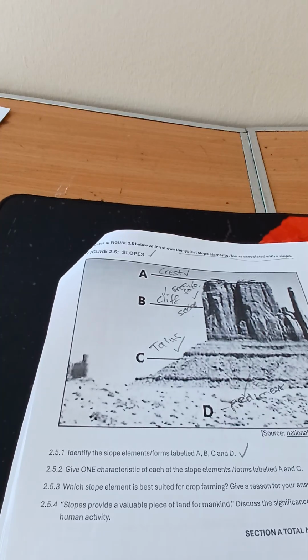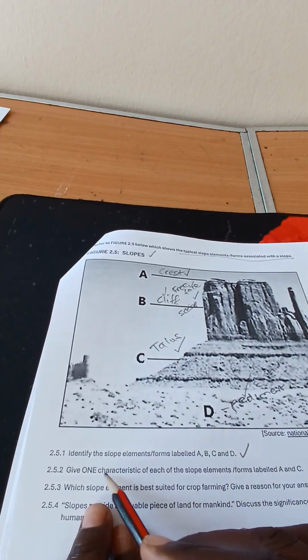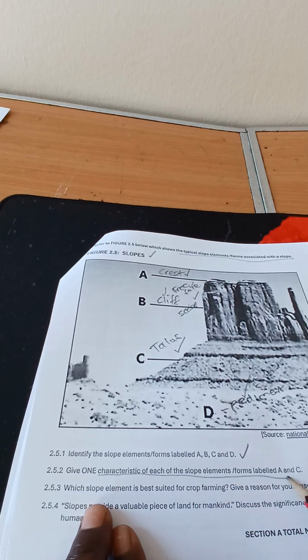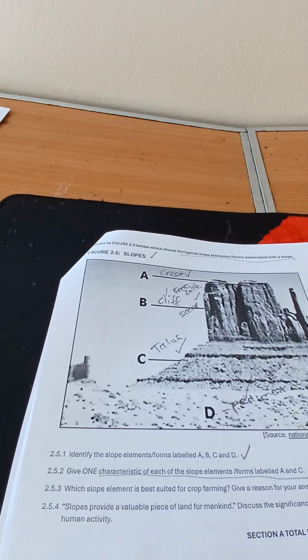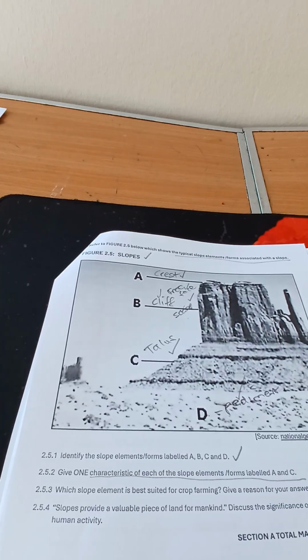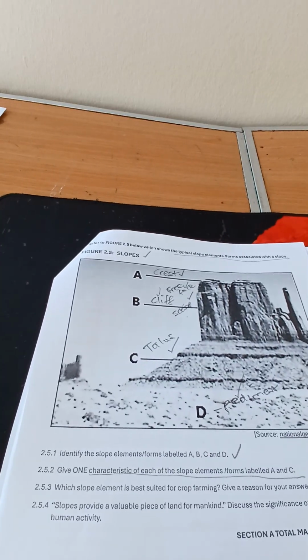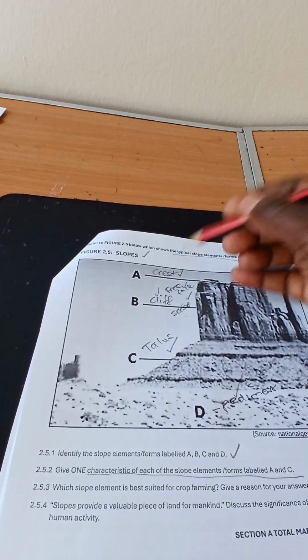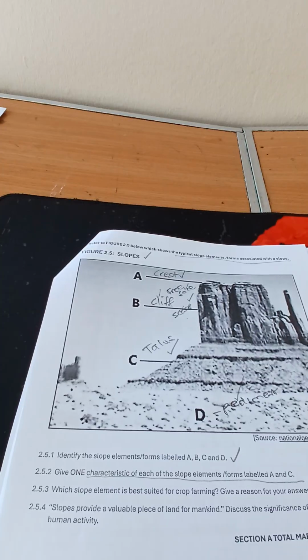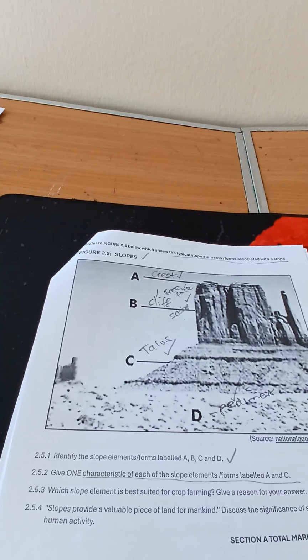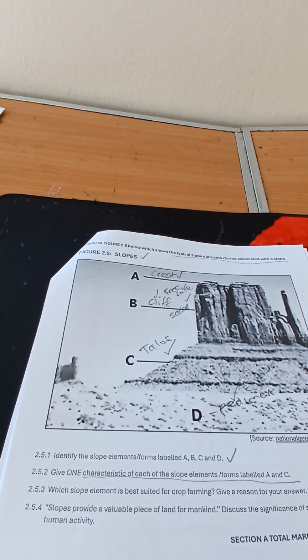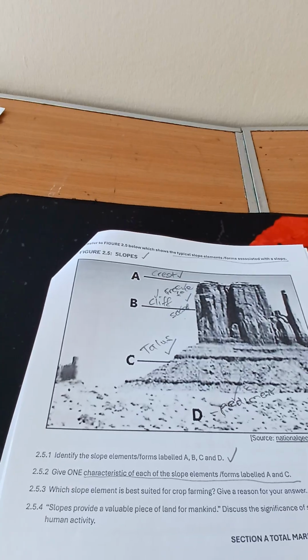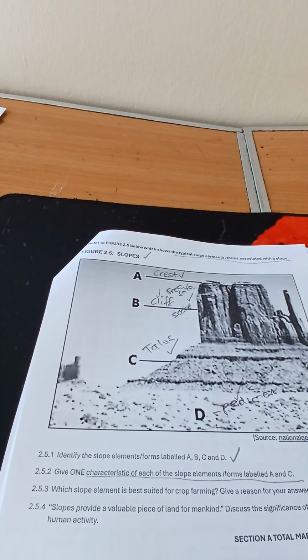That's basically what this is all about. So give characteristics of each of the slope element forms labeled A and B. I've already talked about that, but I'll do it again. So the crest is found at the top of the slope, which could be a mountain or a hill. This is where a crest is formed. Soil creep and weathering occur on this slope under the force of gravity. I've given some characteristics there. Of course, I'm supposed to give one, I've given two.